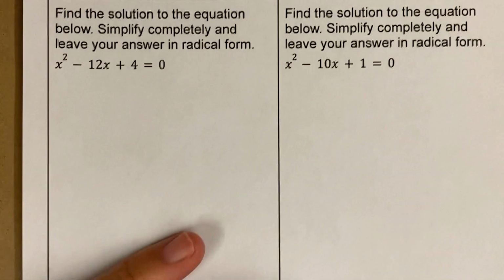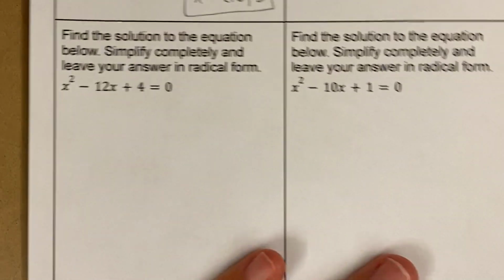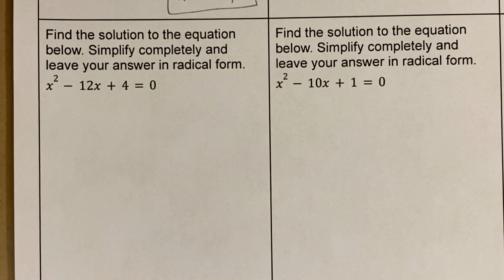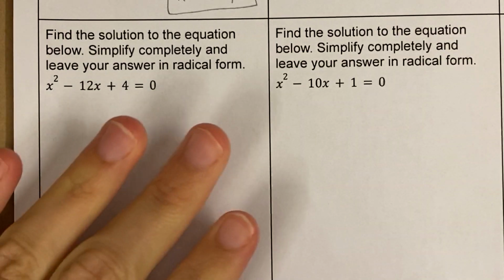Okay, here. Now, this one's kind of a doozy. Here's the thing. I'm telling you, completing the square is actually going to be the easiest method here. I'm going to show you completing the square, and I'm going to show you the quadratic formula. But for this problem, you're going to see the quadratic formula is a doozy. Okay, but let me show you completing the square.